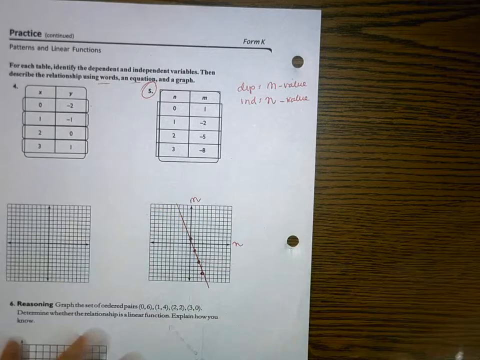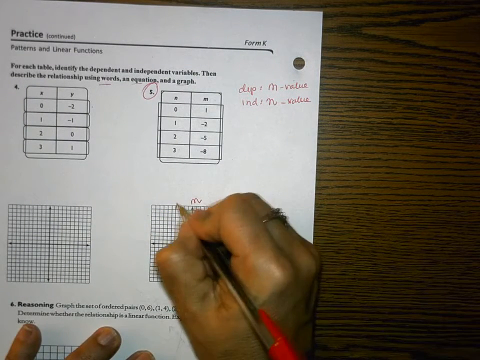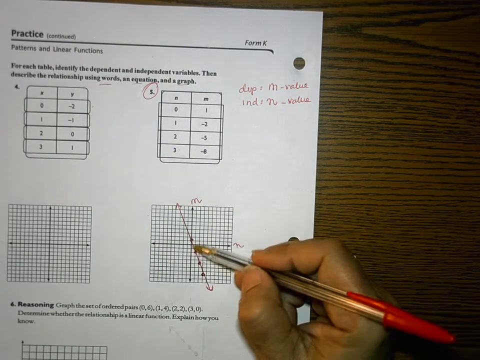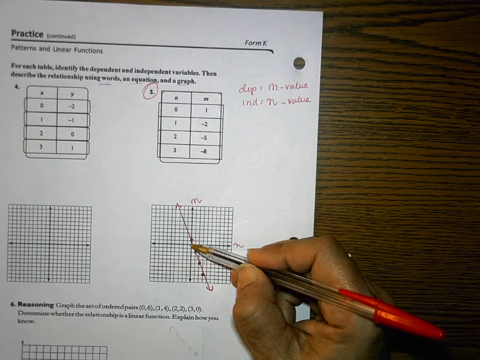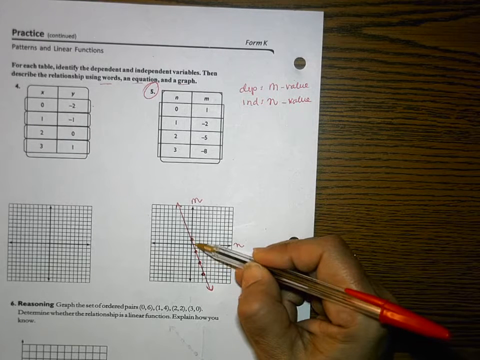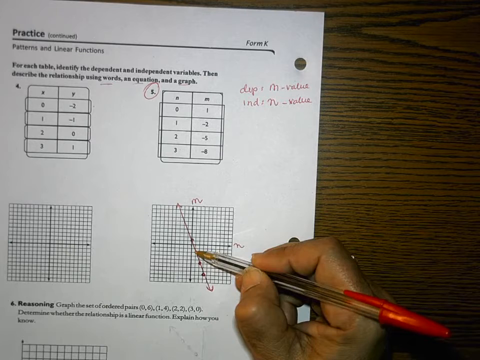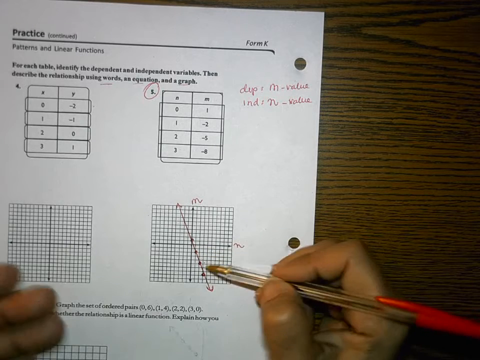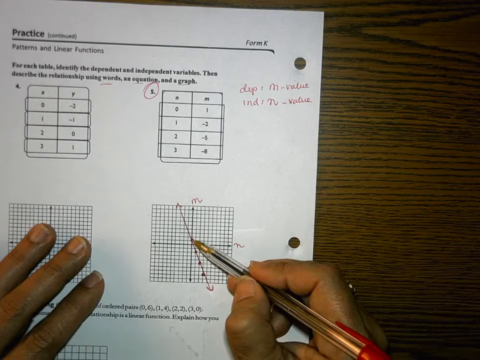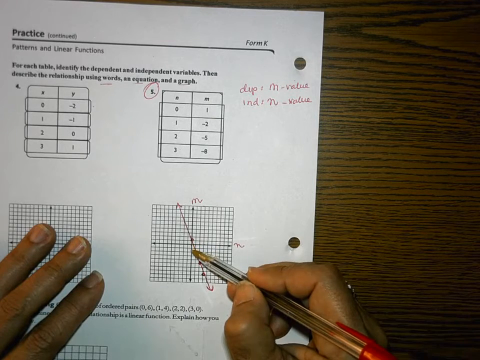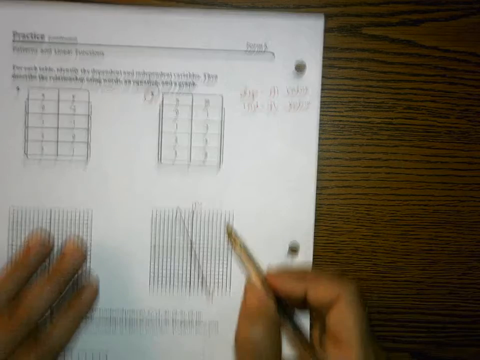There's my line. So it looks like for every x value you give me, you gave me a 0, then I am going up. You gave me a 1, I'm going down 2. So let's see if we can find a pattern from the table. It's kind of difficult to see it here. It looks like we're dropping 3 units. I don't know. Let's take a look at it here.